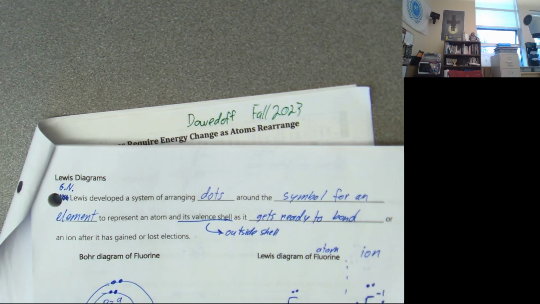First, identify what it is. Is it ionic? Is it covalent? What's wrong with it?